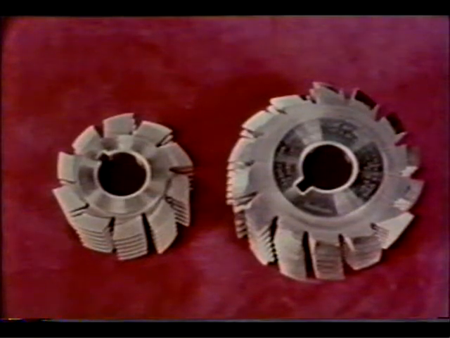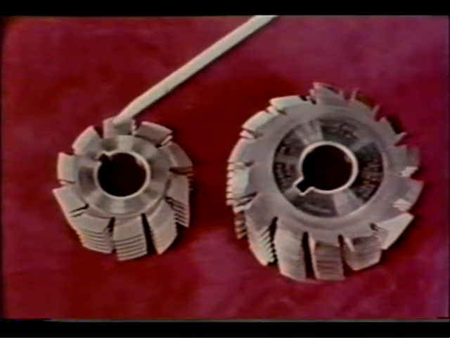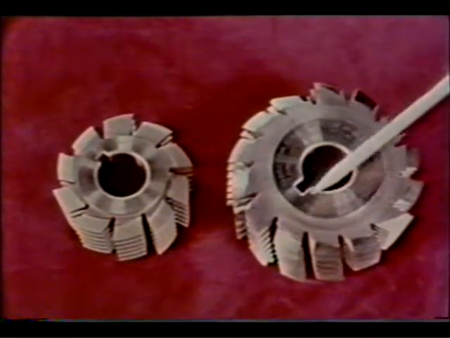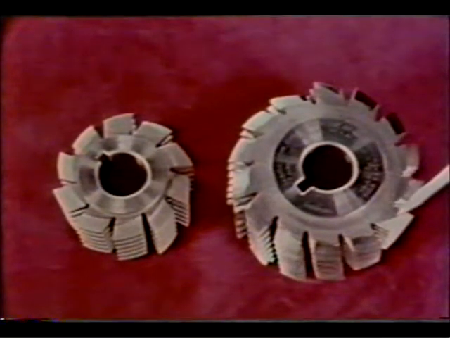An element of gear hobs to be considered is the number of threads. Although the majority of hobs are single thread, multiple thread hobs have proven their production advantages where job specifications allow their use.